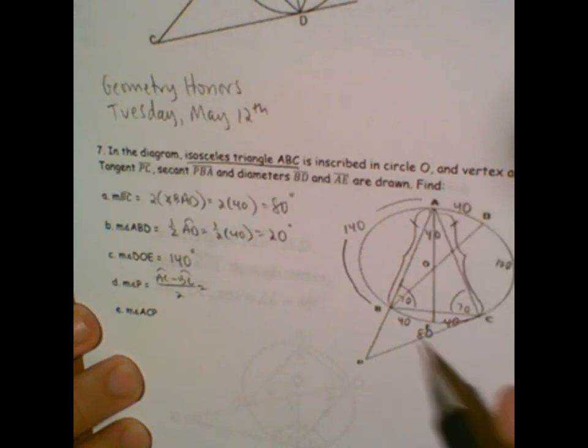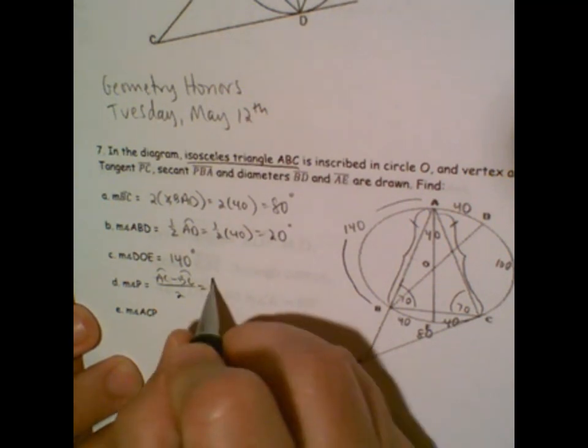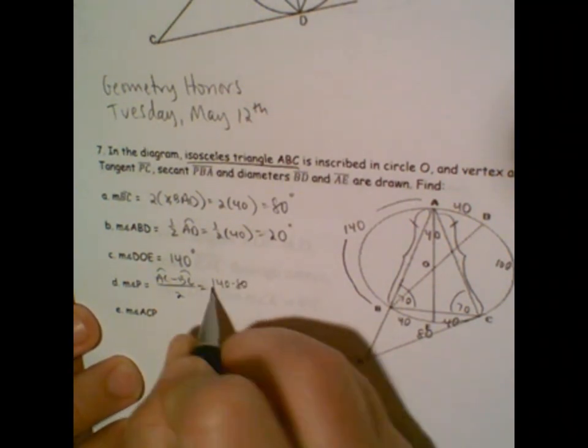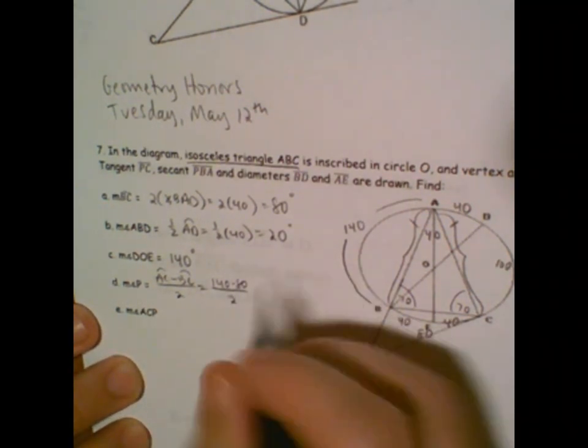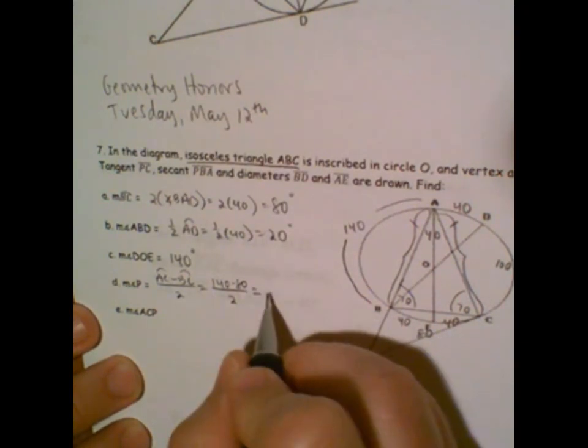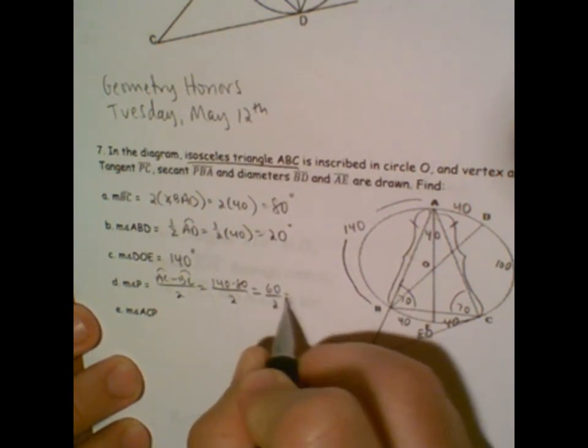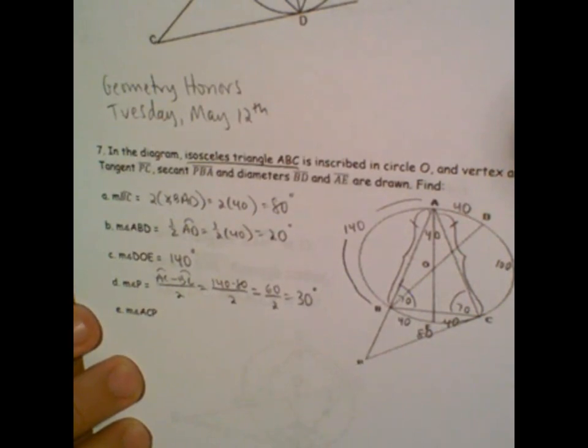AC is 140, and BC is 80. 140 minus 80 divided by 2, 60 over 2 is 30 degrees.